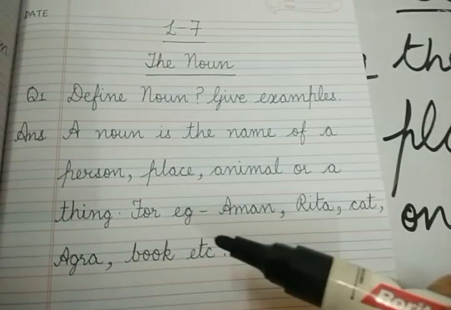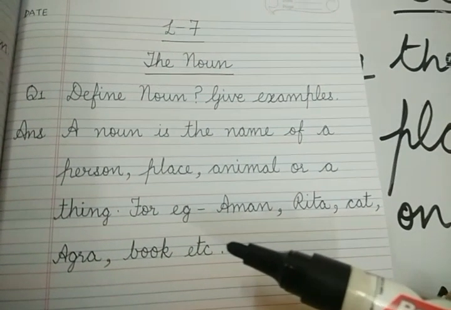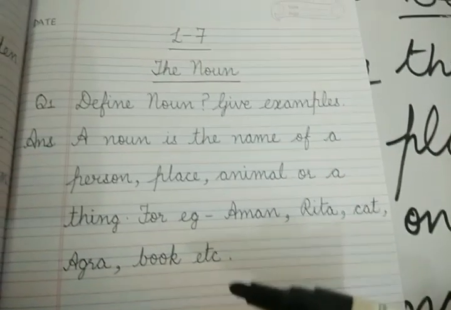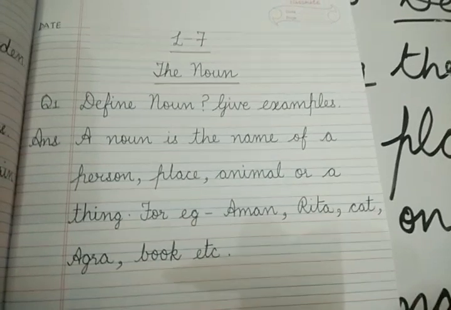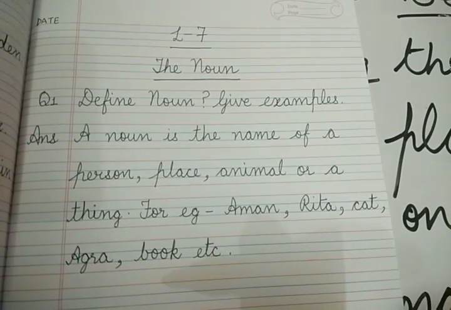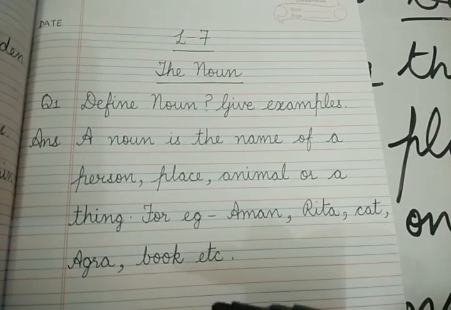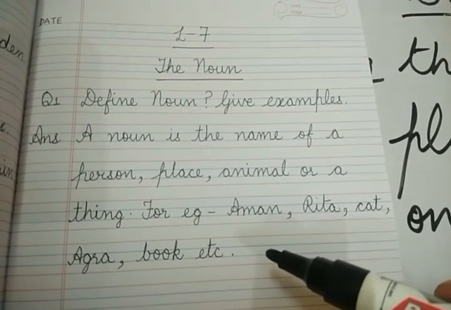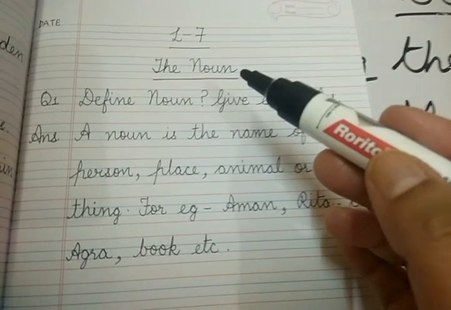Children, I am repeating comma and full stop so that you don't make any mistake while writing this definition. So write it in very neat handwriting in your copies. This is the only question which you have to write in your copies of this lesson, the noun.